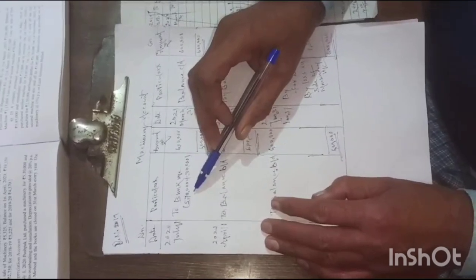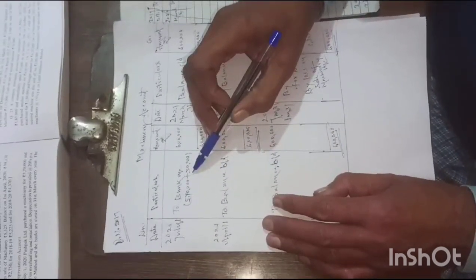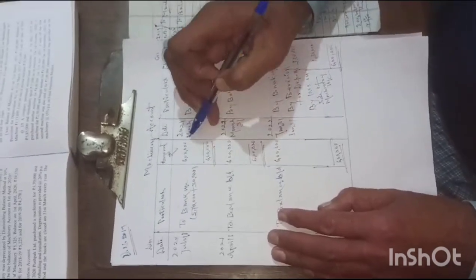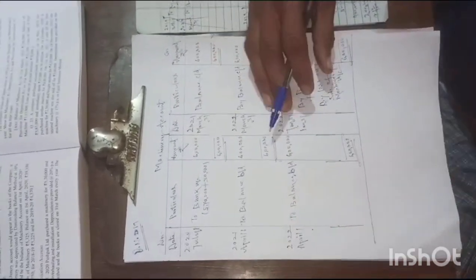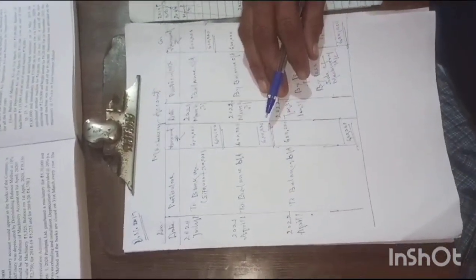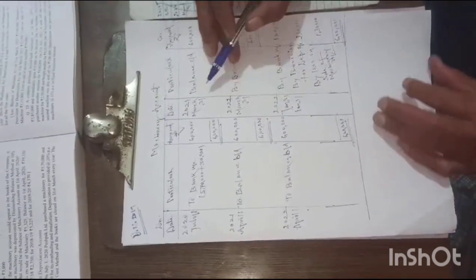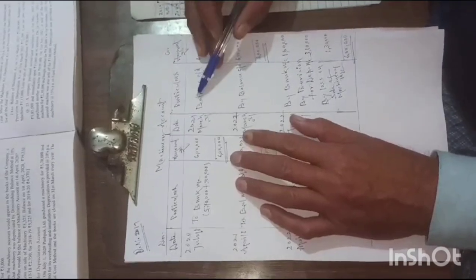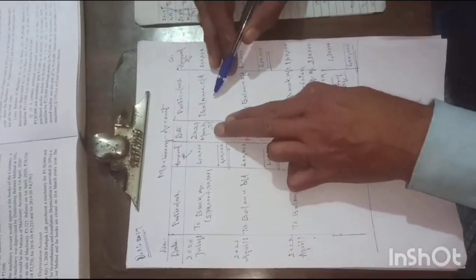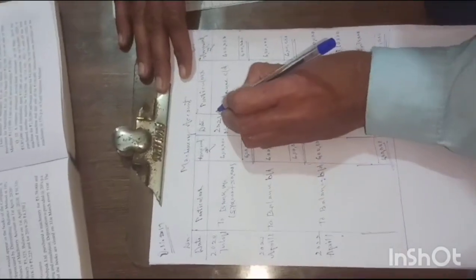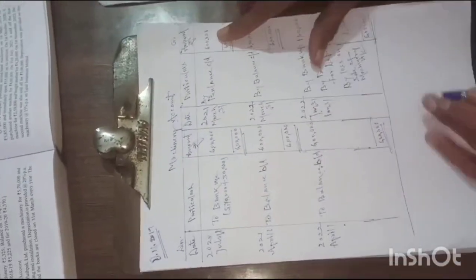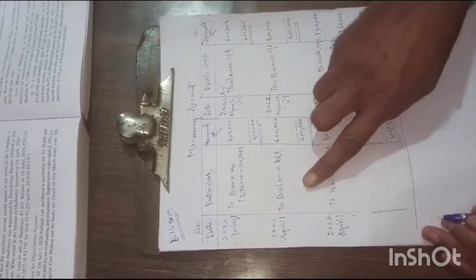Amount is 5,70,000 plus cost of installation and overhauling 30,000, total is 6 lakh. Here we are maintaining the provision for depreciation account, so we only balance the ledger in the year 2021 March 31st by balance CD 6 lakh.